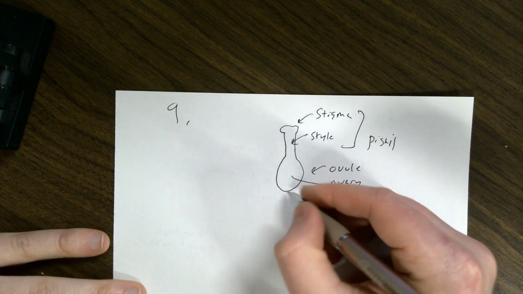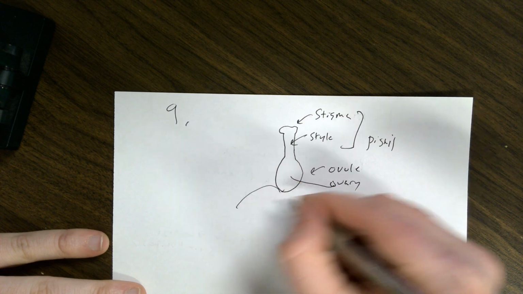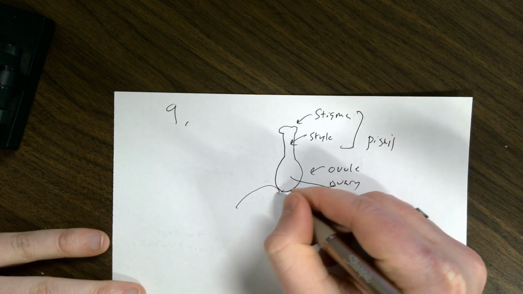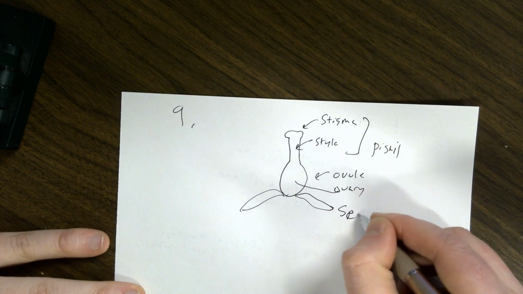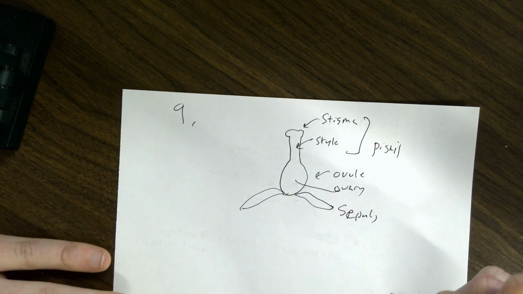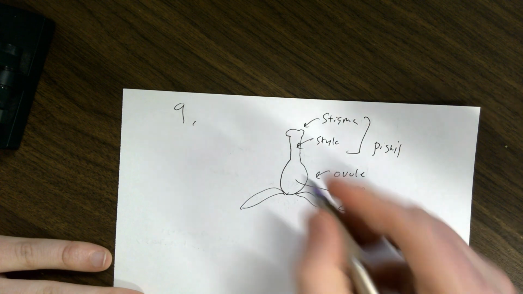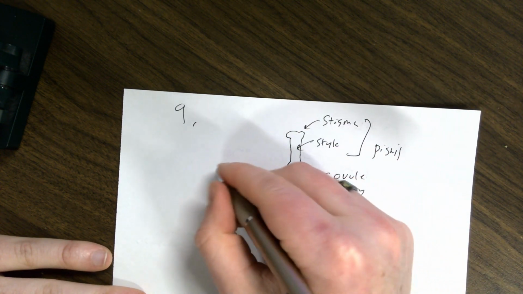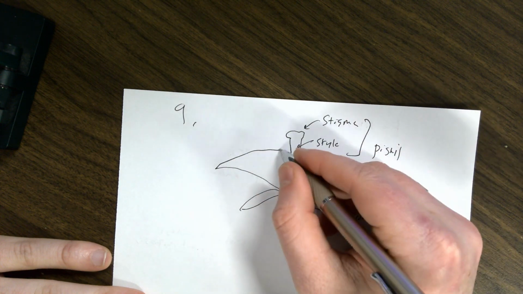Okay. And then you typically have like this. So you have the sepals. The sepals cover it when it's developing, so these cover the bud, so it doesn't get visitors before it's ready.